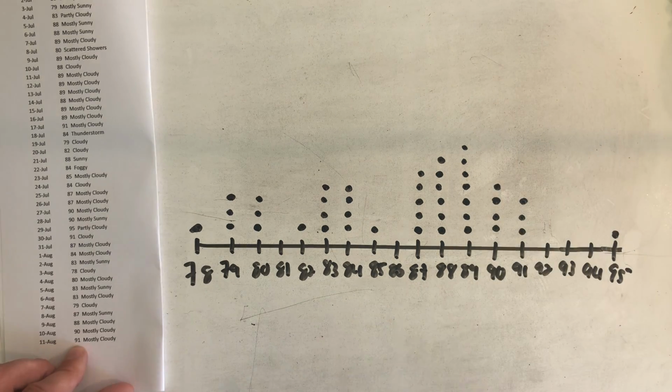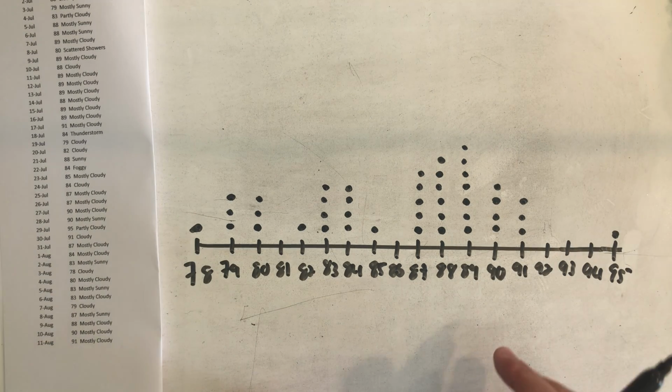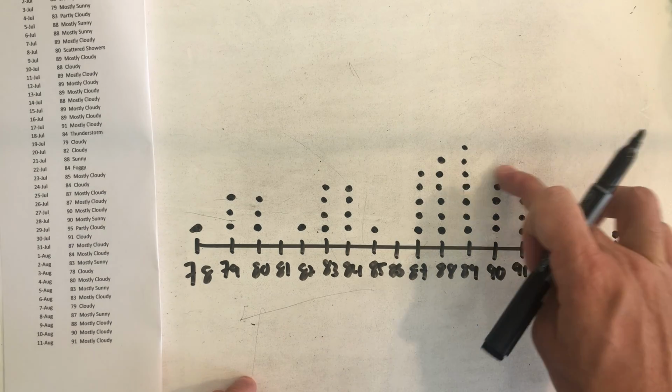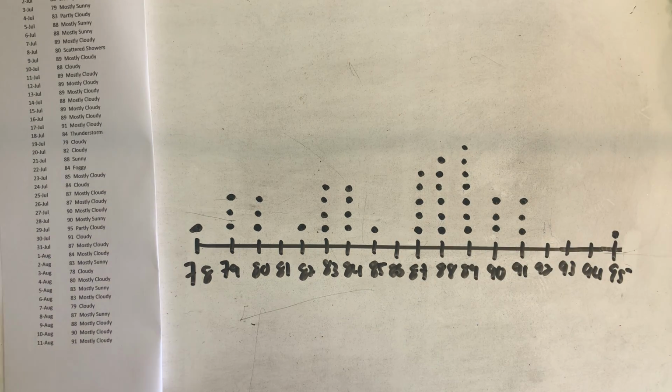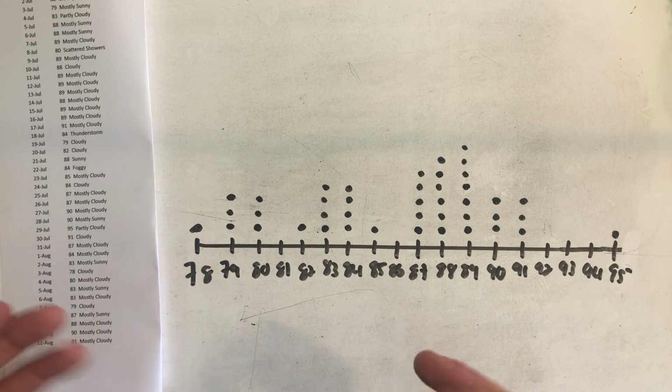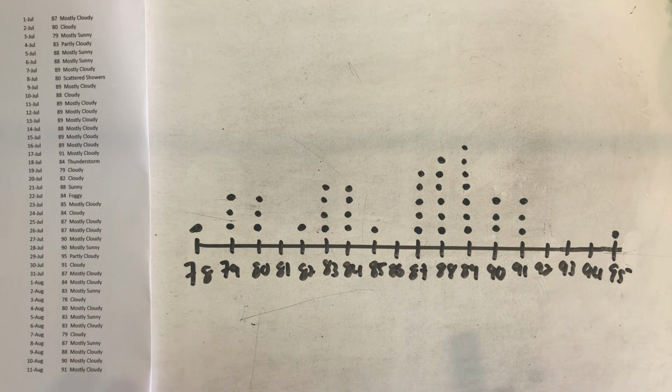And I missed that 90, hit it out right there. Nope, I got it. All right, one thing we could do here is go through and count the number of dots. If I did this correctly, we should end up with 42 dots, and I have a nice visual representation of these temperatures that occurred between July and August in 2021.